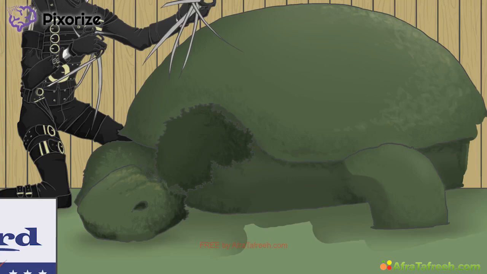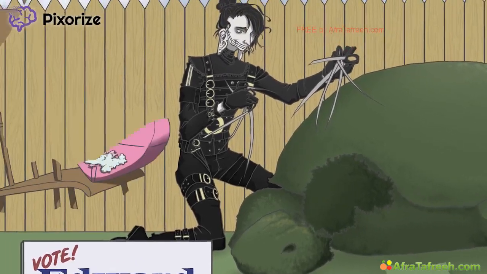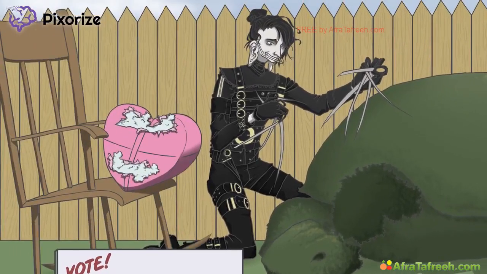The last 2 findings of Edwards syndrome are depicted on this rocking chair, on which Edward periodically sits to take a rest from the hard job of his campaign.